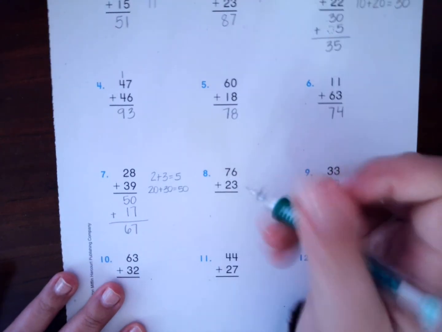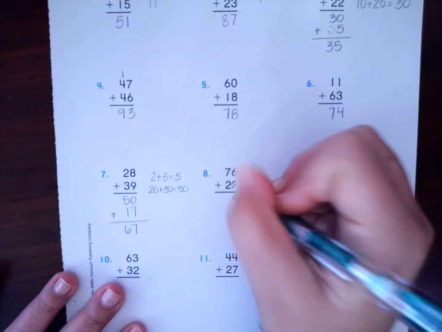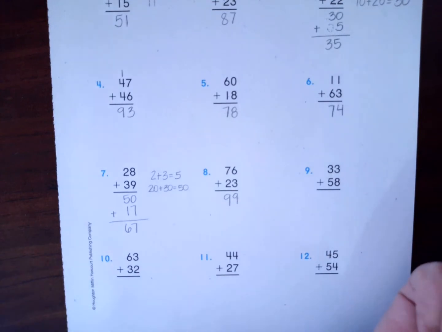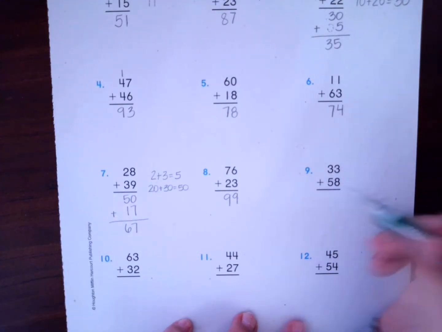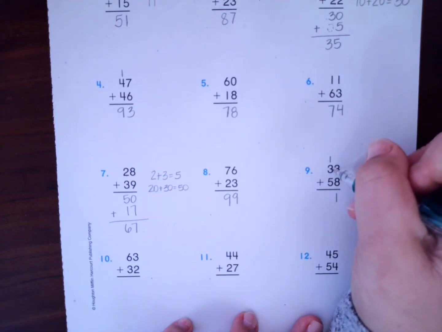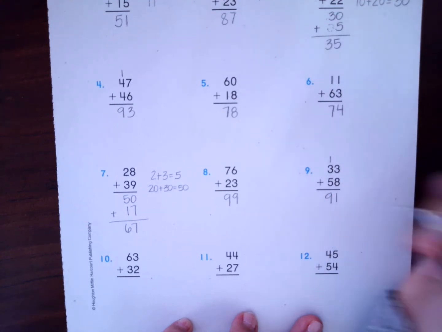Number 8, 76 plus 23. 6 plus 3 is 9. 7 plus 2 is also 9. Number 9, 3 plus 8 is 11. My new group. 1 plus 3 is 4, plus 5 more, which is 9.